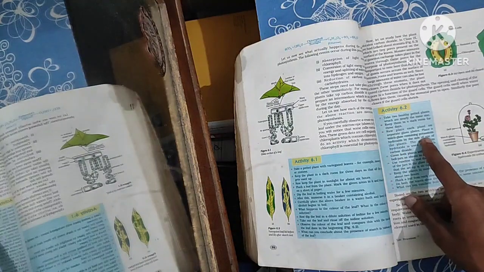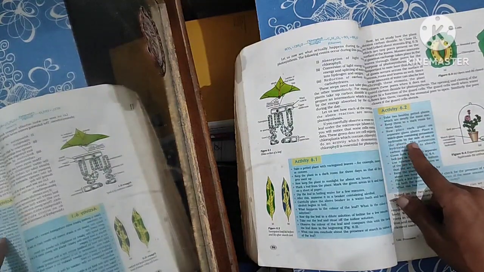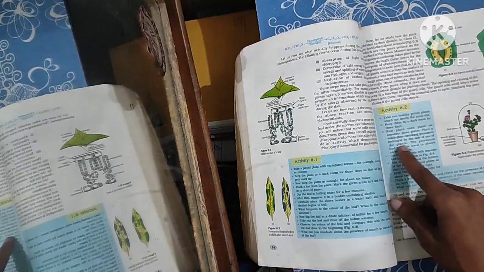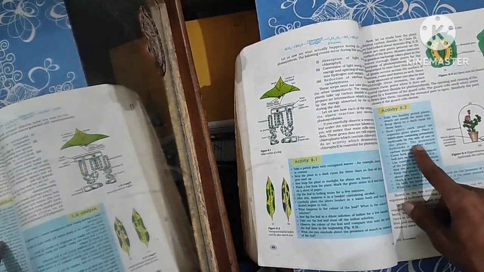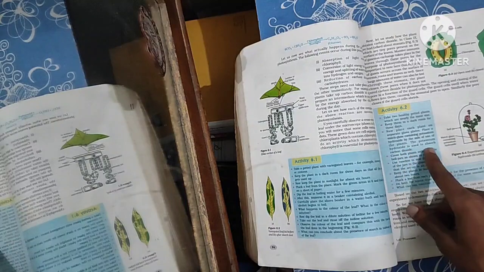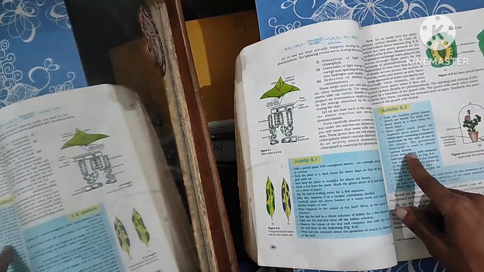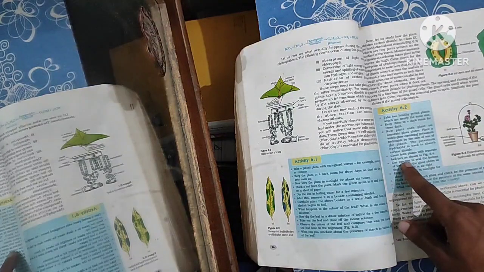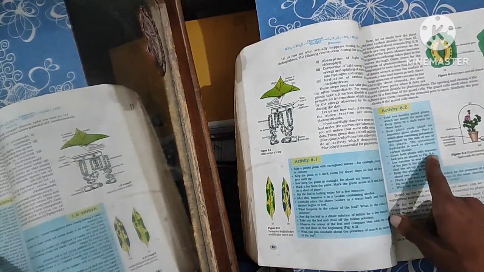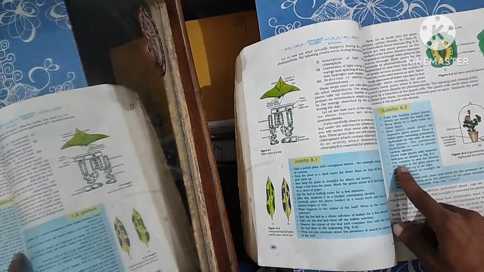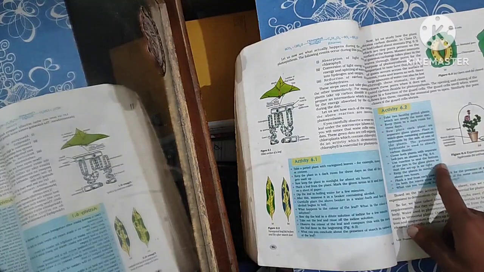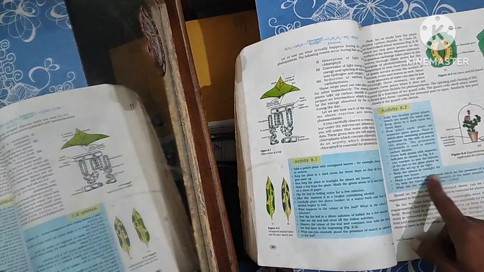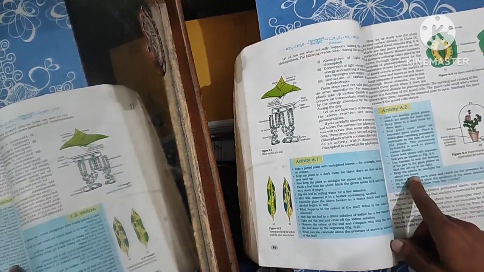watch glass containing potassium hydroxide by the side of one of the plants. The potassium hydroxide is used to absorb carbon dioxide. Cover both plants with separate bell jars as shown in figure 4.4. Use Vaseline to seal the bottom of the jar to the glass plate so that the setup is airtight. Keep the plants in sunlight for about 2 hours.